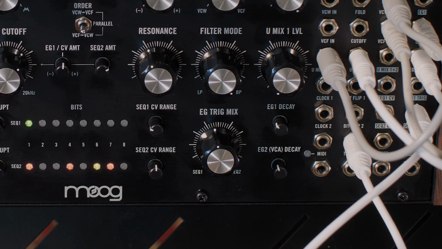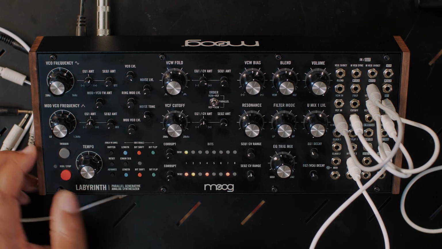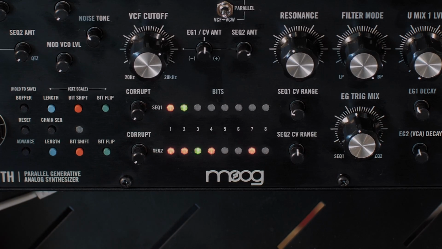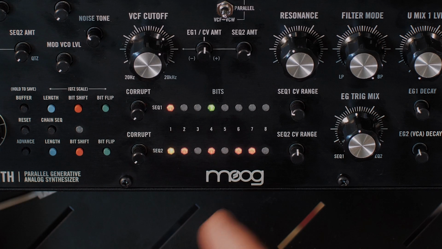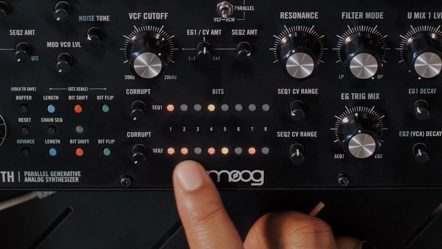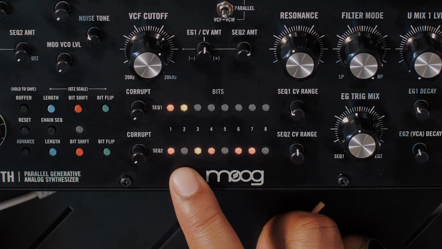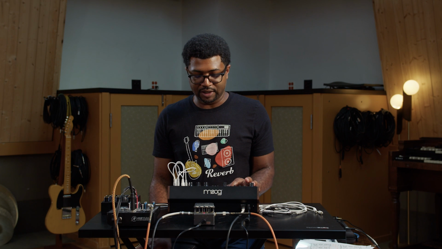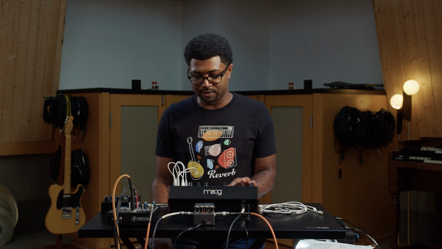So now every time there's a trigger on sequence 1, which by the way, I have this length down to like 4 steps. But the moment that this sequence triggers, which is often, it's gonna add bits on sequencer 2. And that becomes even more generative when I start to increase the corrupt knob on sequencer 2.